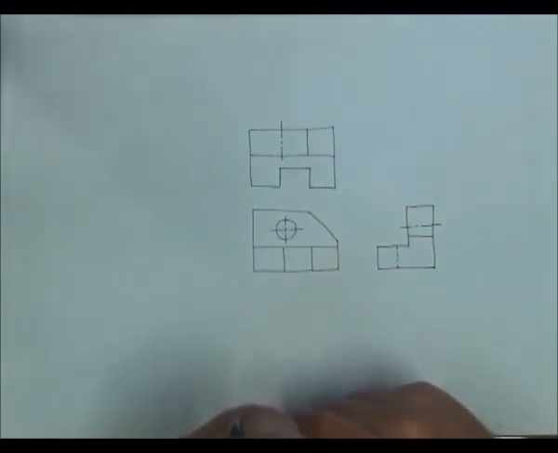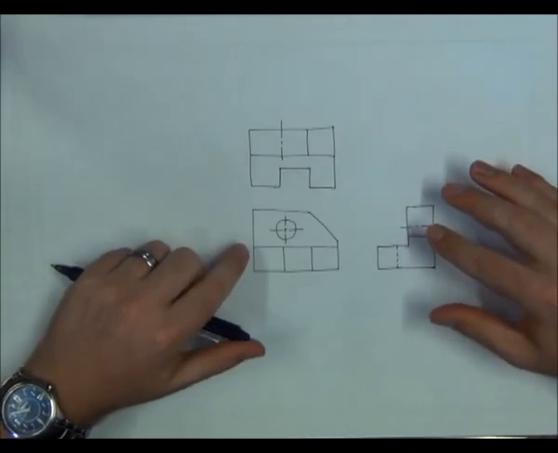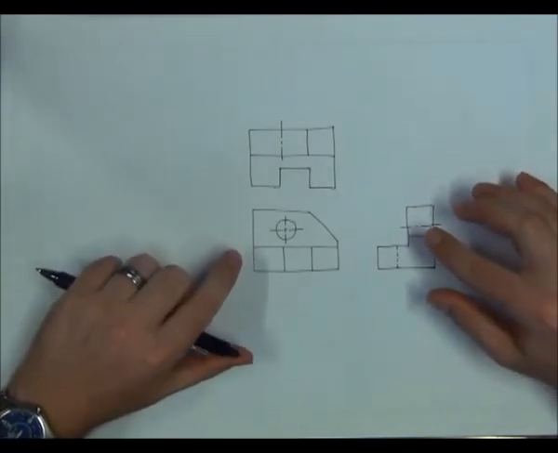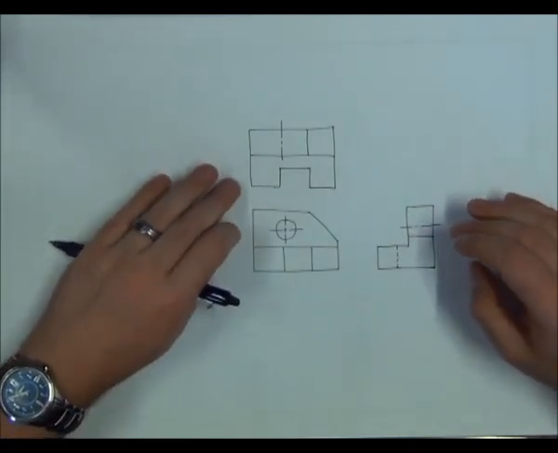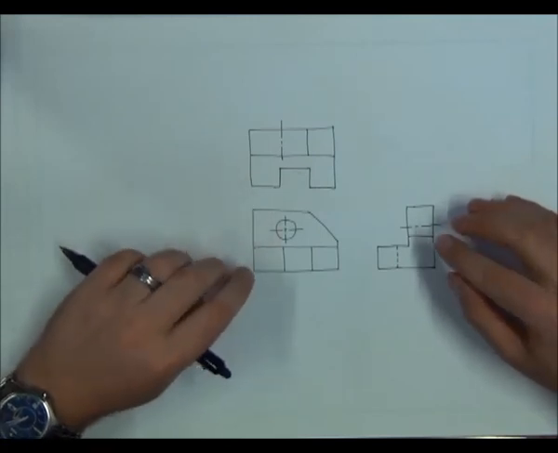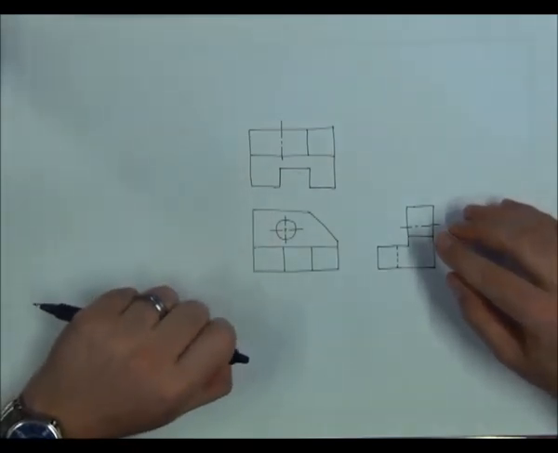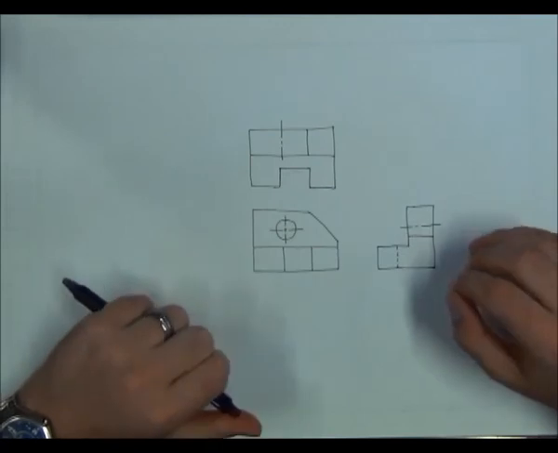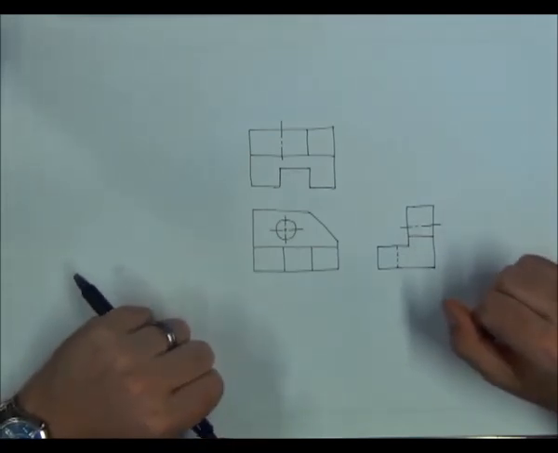And it's very important: if you send drawings to a manufacturing company and information is missing, then they are going to have to make some other assumption, and it will usually not be in the direction where you needed it to be.